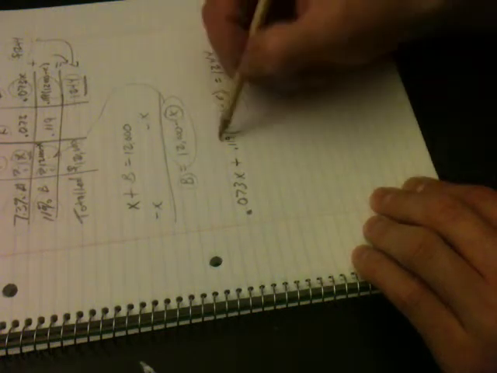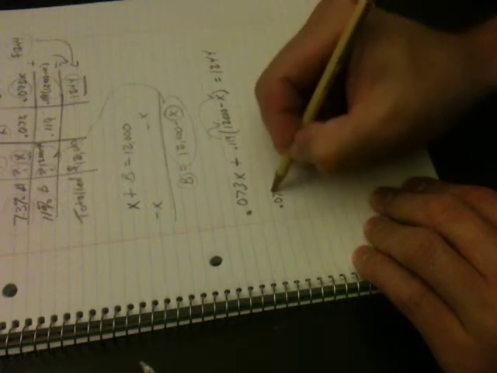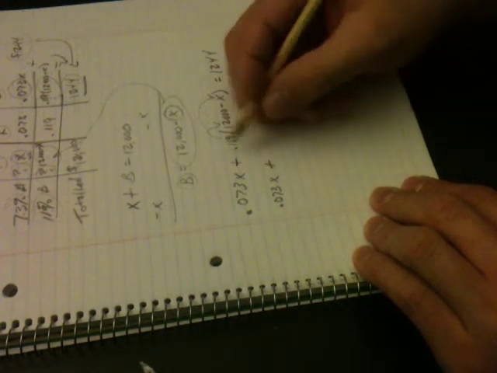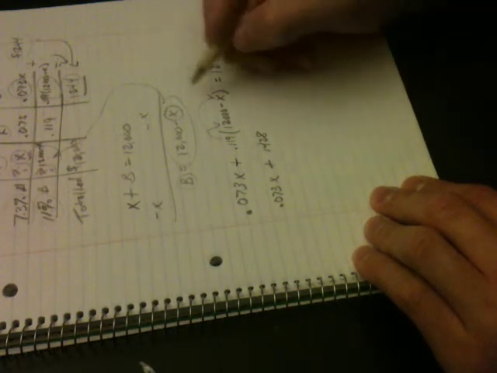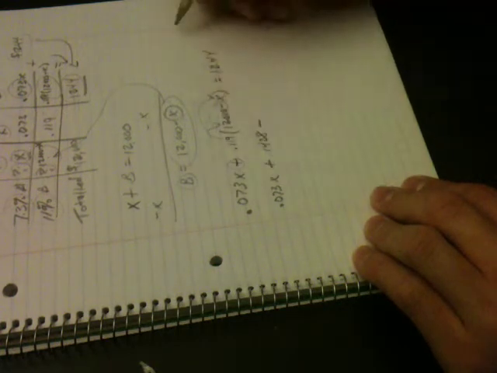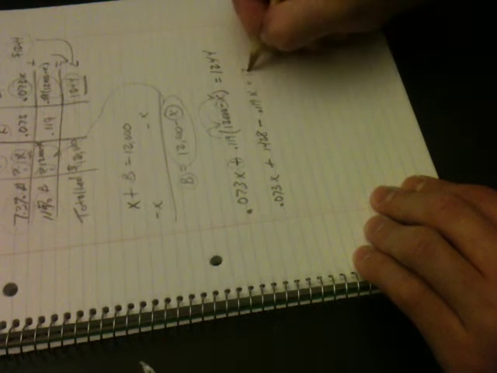Now you can multiply across. You'll get 0.073x plus, if you use your calculator, you should get 1428. And then multiply across, you get minus, because it's negative times positive, 0.119x equals 1244.